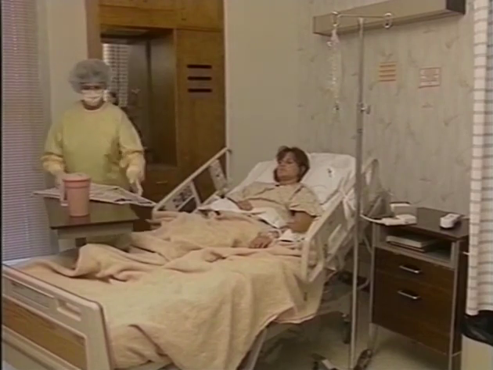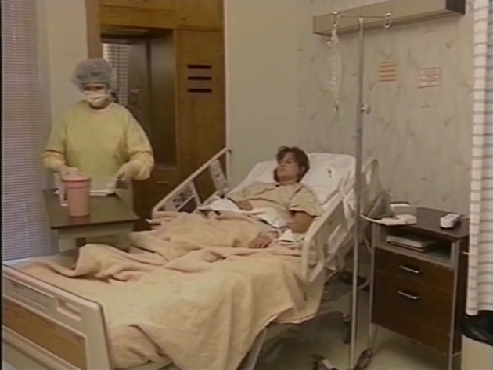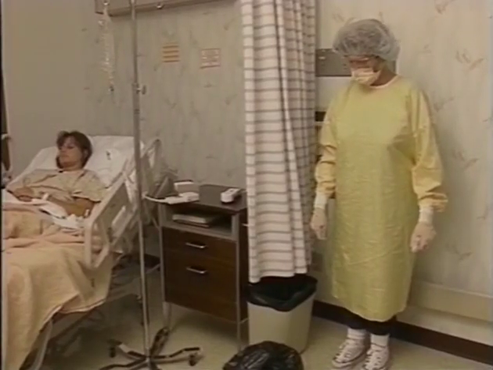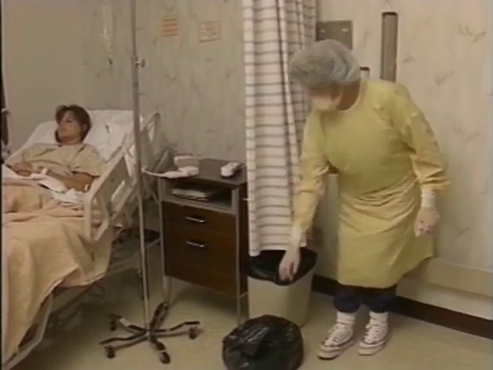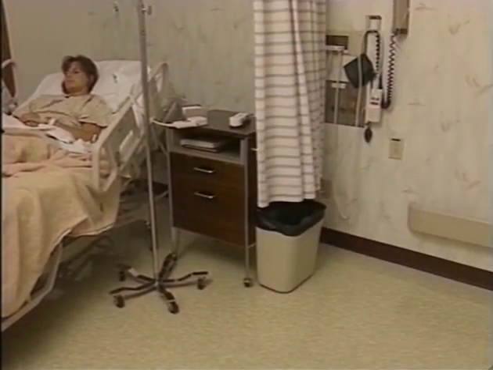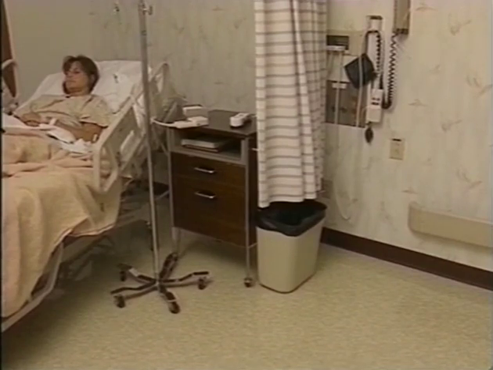These procedures make a hospital a safer place to recover from an illness and a safer place to work. Housekeeping personnel will routinely use appropriate barrier precautions to prevent skin and mucous membrane exposure when possible, when contact with blood or other body fluids from a patient is anticipated.